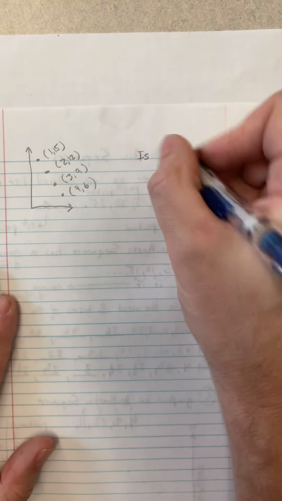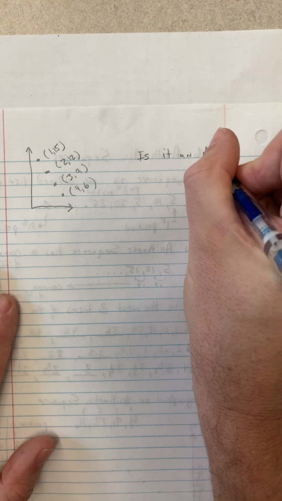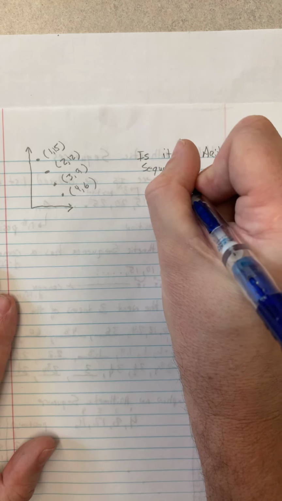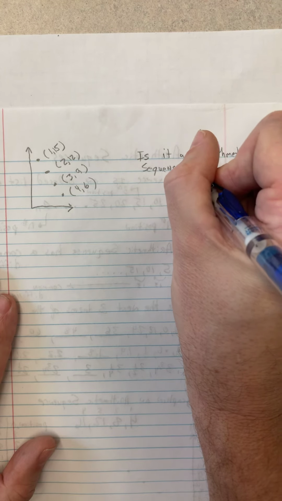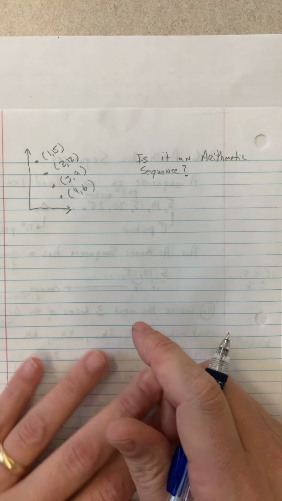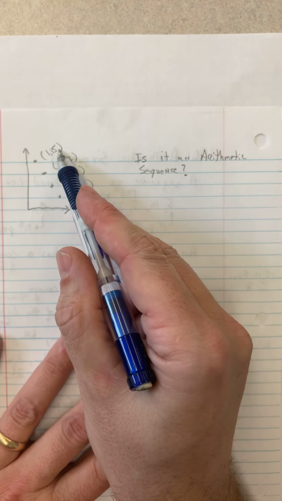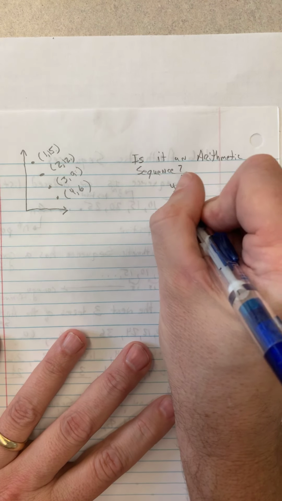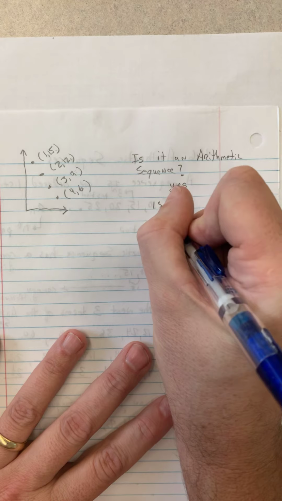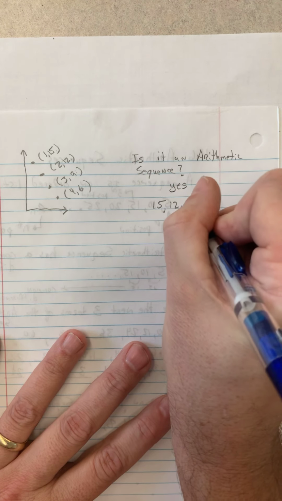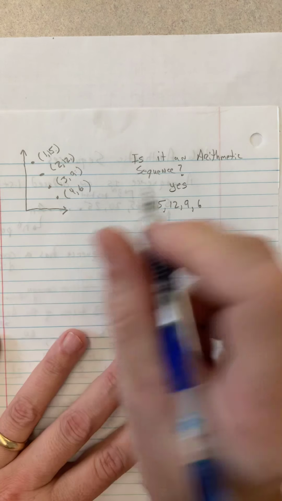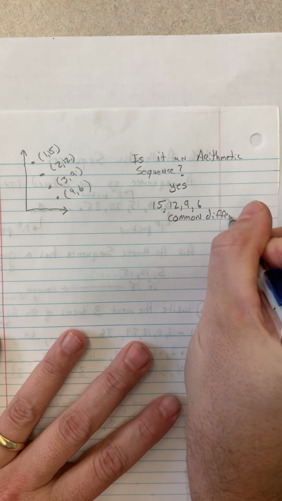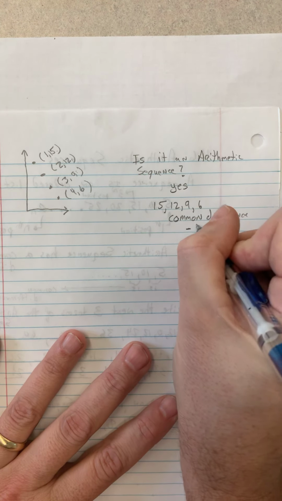Question is, is it an arithmetic sequence? And in order to be an arithmetic sequence, you've got to have a common difference. I can see if I go from 15 to 12, I'm going down 3, 12 to 9, 3, 9 to 6, 3. So it's certainly a sequence, and you have 15 in the first position, 12, 9, 6. Your common difference is -3.